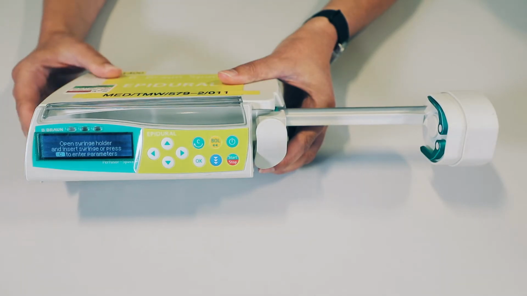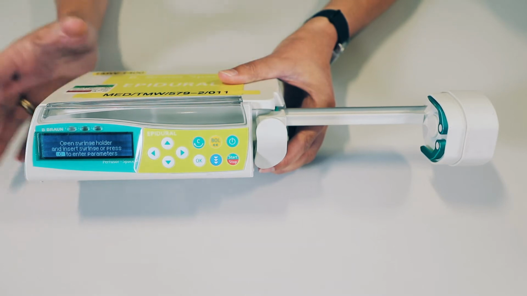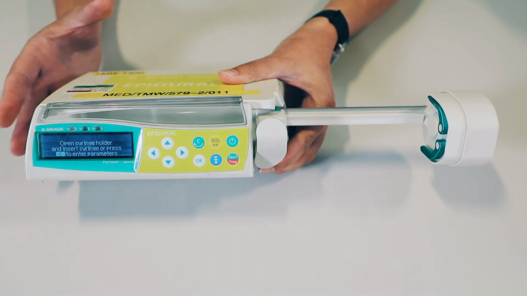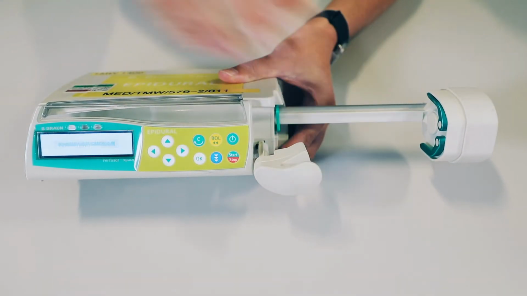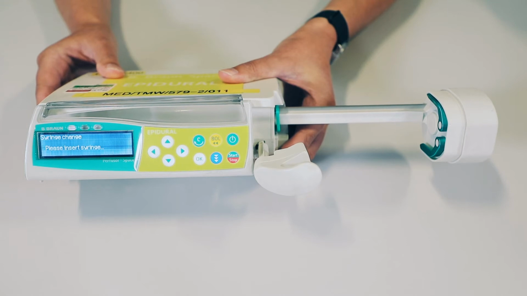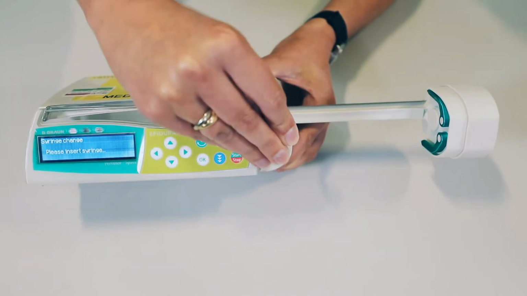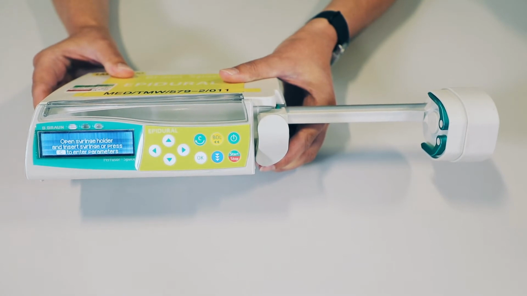So we've performed the 373 in the same way that we have for the perfuser. So you've done your physical checks and you've opened up the drive arm by switching on the pump. The first check we're going to confirm in the same way as the perfuser is that it recognises that you need to do a syringe change. So open the drive arm, the syringe arm holder, and it will recognise on the screen that a syringe change is occurring. Replace the holder and it will take you back to that main function screen.